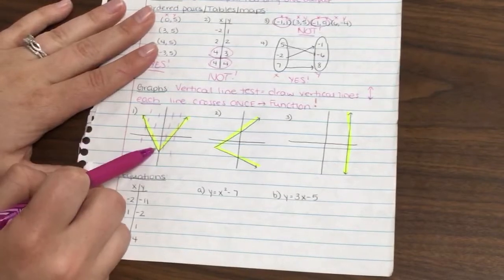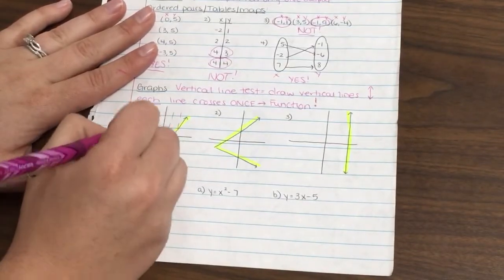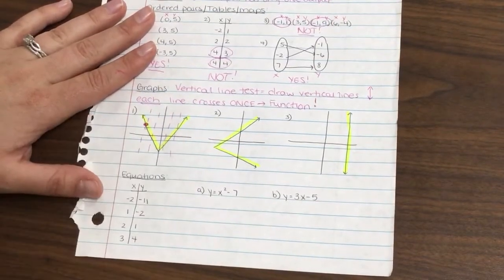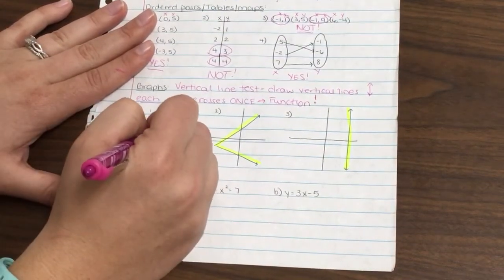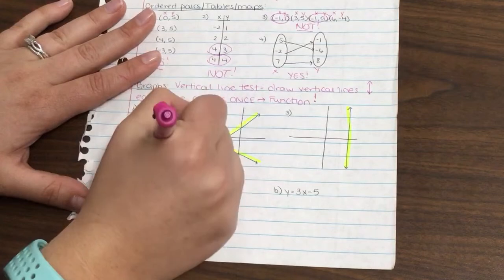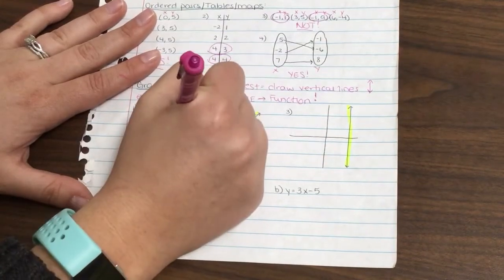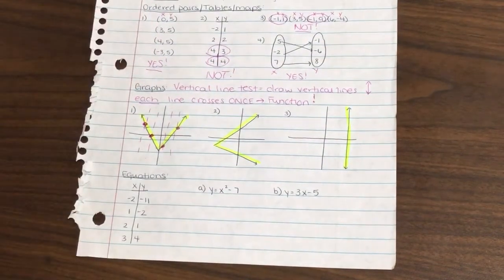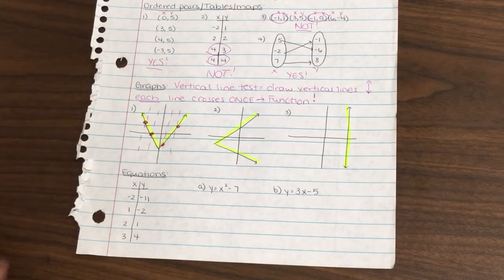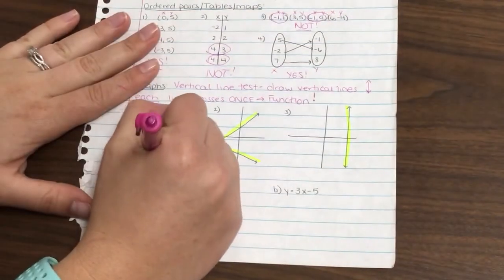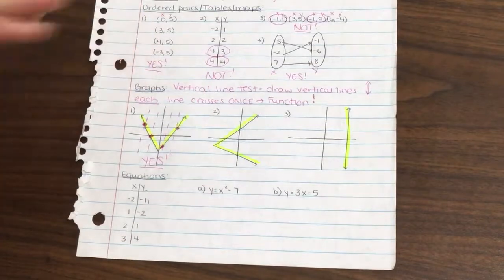So this yellow line and this first pink line intersect once. The second line intersects once, the third once, and the fourth once. So even though we have it intersecting 4 times and we say it only needs to be once, each of those vertical lines only hits once, and that's what we want. So yes, this would be a function.